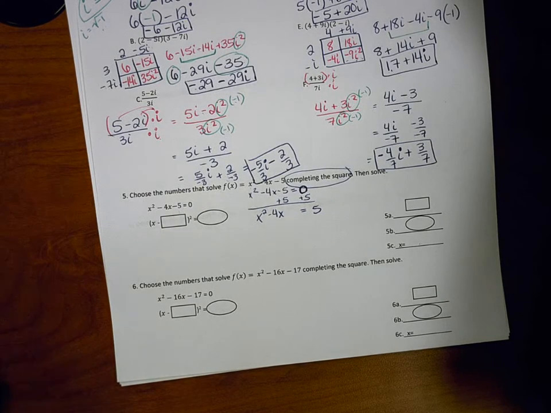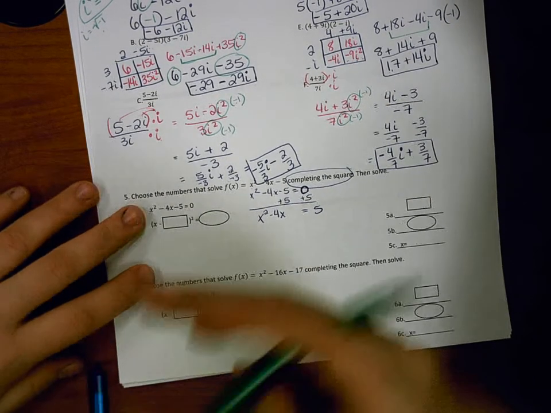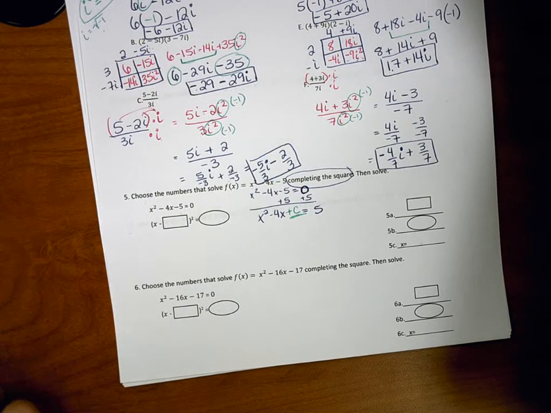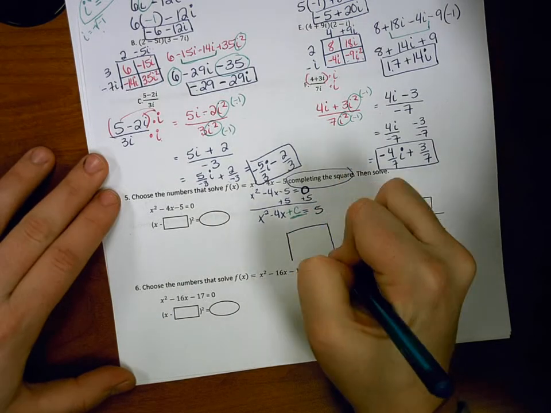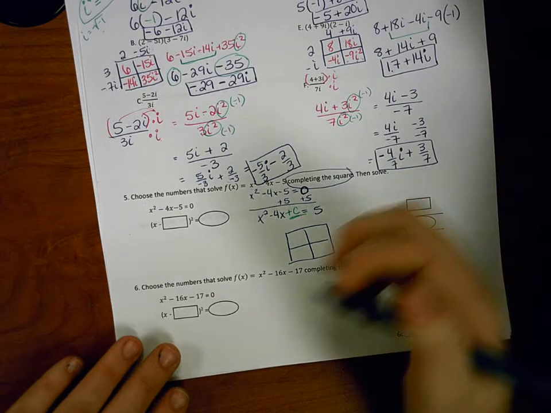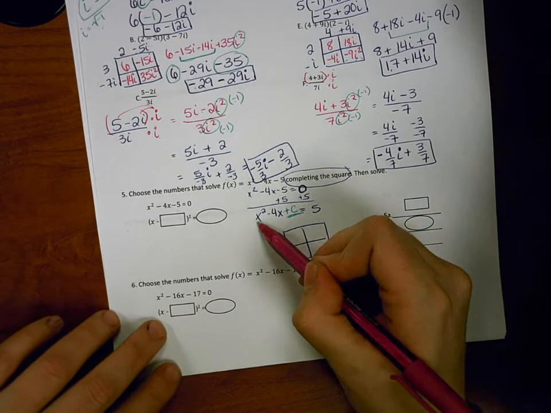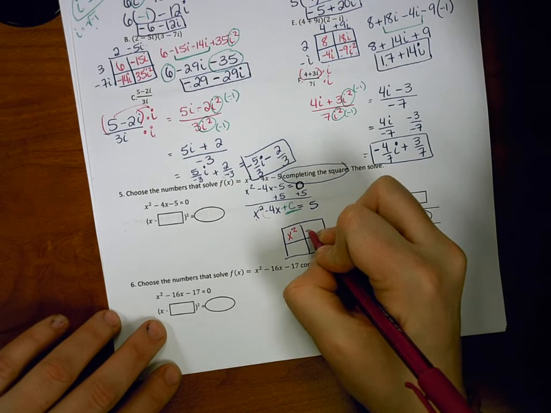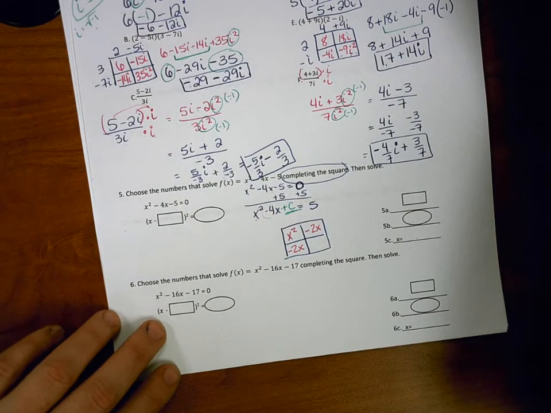So, what is that missing number? What is this C value that I'm missing? If I draw in my square of my area model, I can start filling in my values. X squared. Remember, I split that middle term up, so negative 2x and negative 2x, because negative 2 plus negative 2 is negative 4. And they have to be exactly the same.